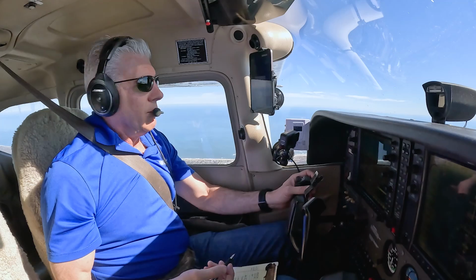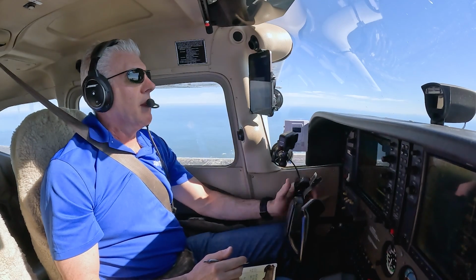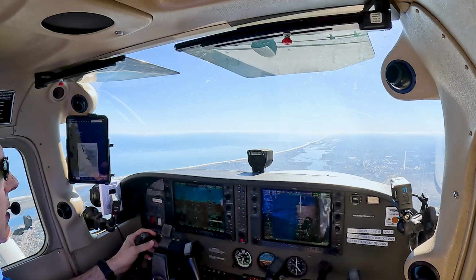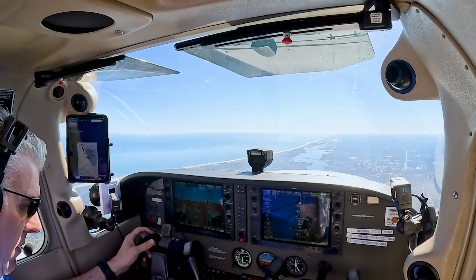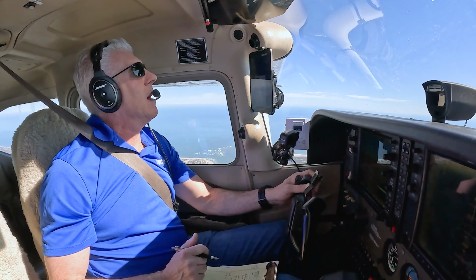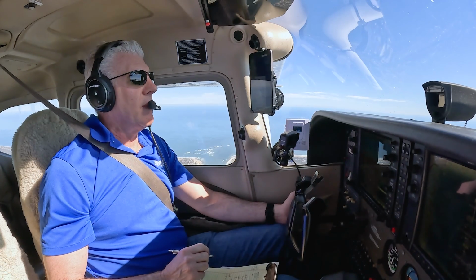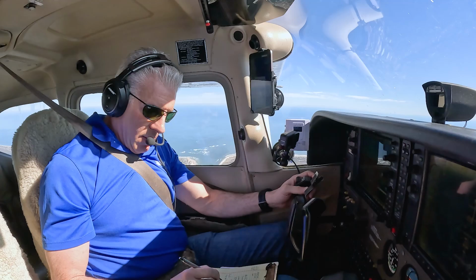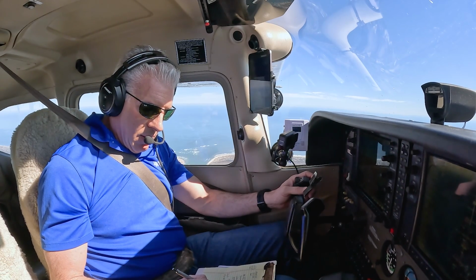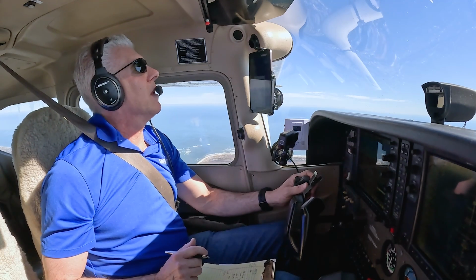Daytona approach, Cessna 814 Mike Victor, level 4,000. Cessna 814 Mike Victor, Daytona Beach, good afternoon. Advise having ATIS Quebec, expect the visual approach 25 right, unless you have a request. 814 Mike Victor has information Quebec, would like the RNAV 25 right for Daytona. 4 Mike Victor, thank you. Expect vectors to final for the RNAV 25 right approach. Traffic 12 to 1 o'clock, 4 miles, opposite direction, altitude 3,000. Looking for traffic, expect vectors to final for 25 right.